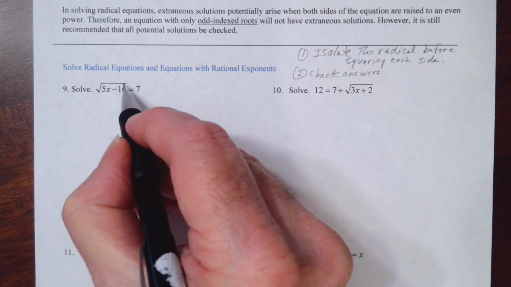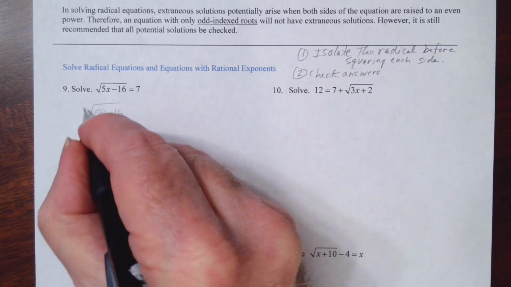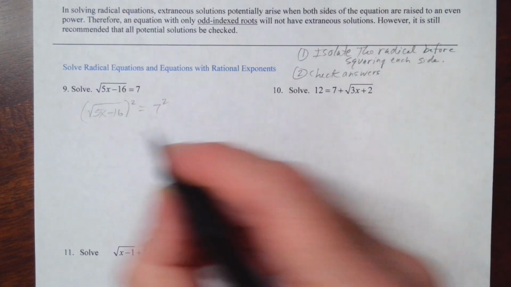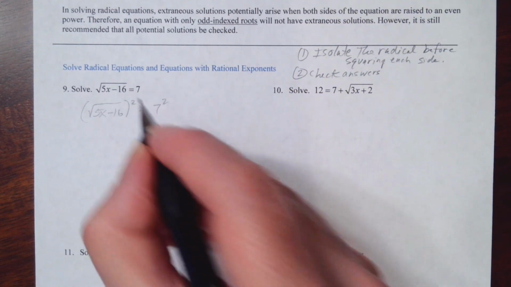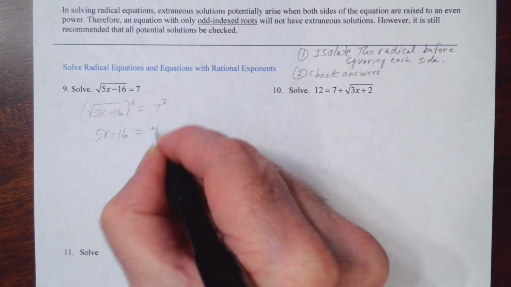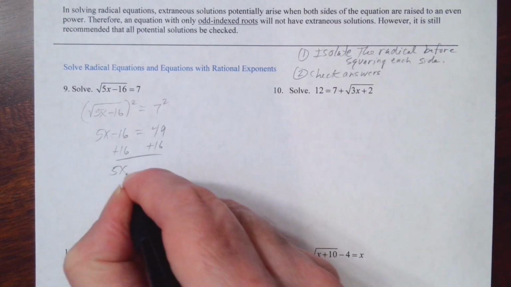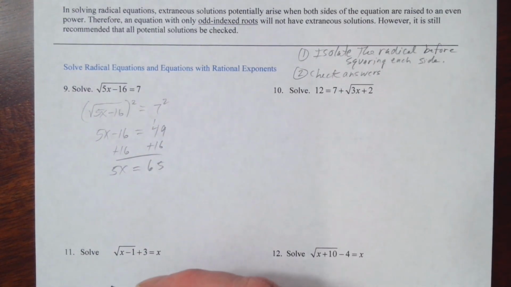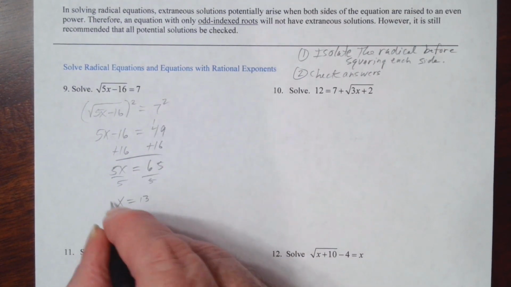So the opposite of taking a square root is squaring. And so we're going to square the left side. Well, whatever we do to one side, we got to do to the other, so we're going to square the right side. Of course, if you take the square root of something and then you do the opposite and square that, you're going to end up with what you started with, 5x minus 16. Over here you get 49. We'll add 16 to both sides. You get 5x is 65. And we'll divide both sides by 5. And we get x is 13.